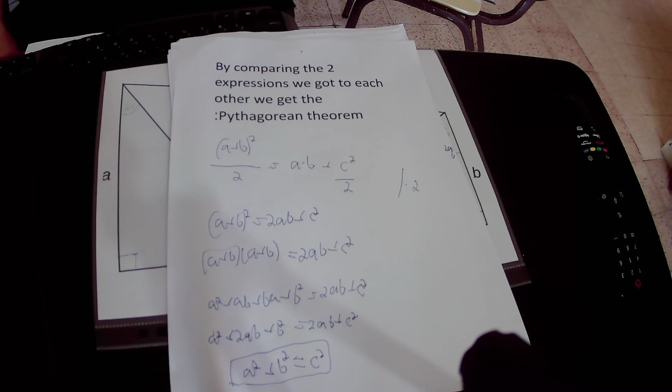Actually, I think that there are about 30 ways to prove this Pythagorean theorem, and I gave you only one way, but you can find more ways to prove the simple Pythagorean theorem. Okay, thank you very much.